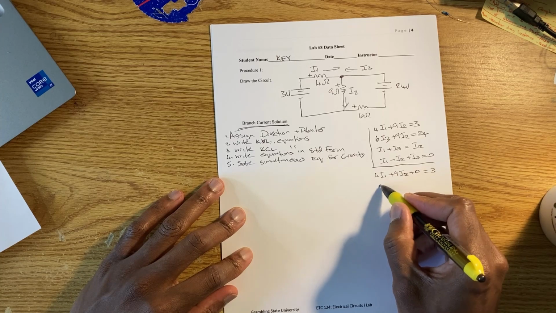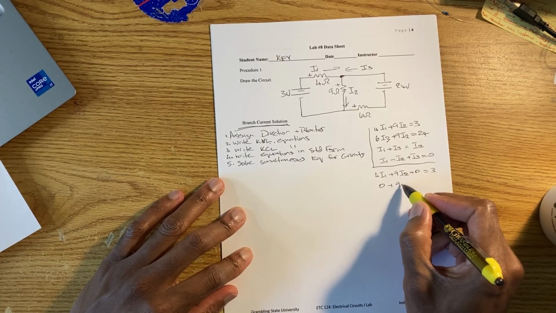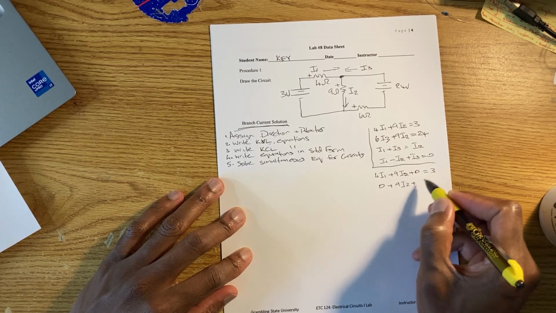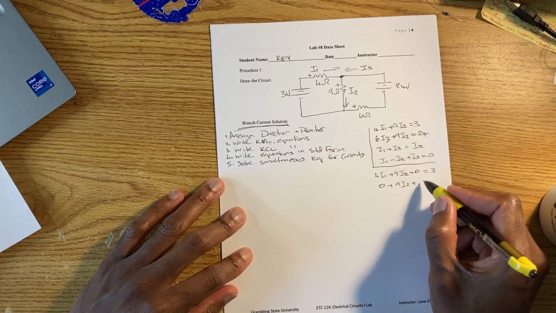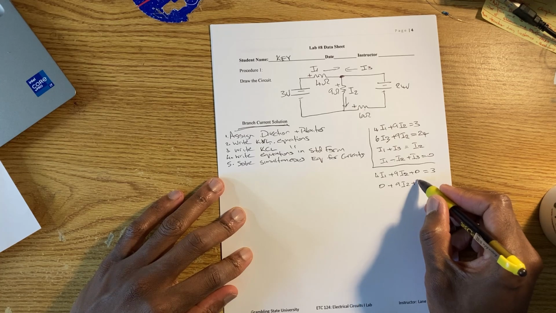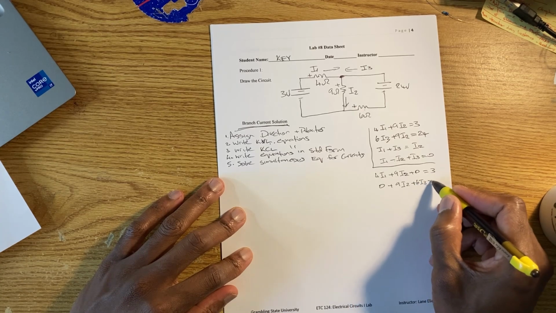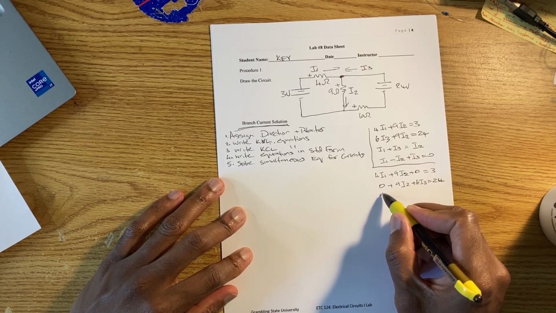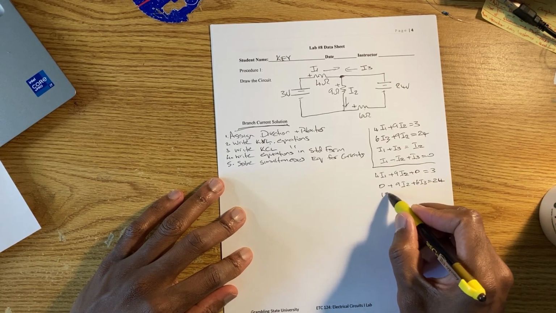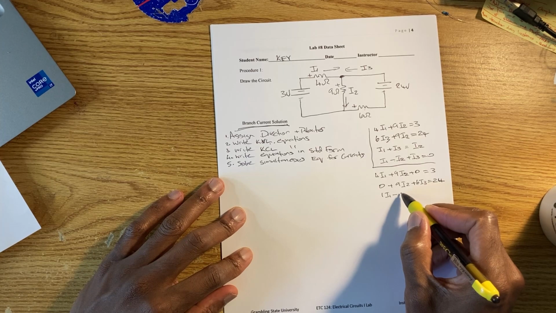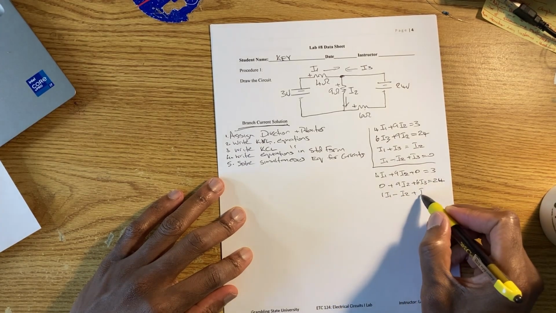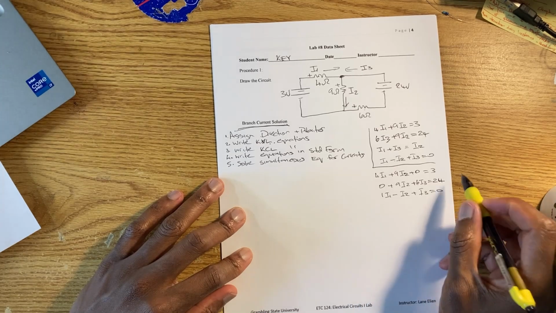Likewise here, we're going to have 0I1 plus 9I2 plus 6I3 is equal to 24, and we can write this equation here as well. It's going to say 1I1 minus I2 plus 1I3 is equal to 0. So this is our equation here.